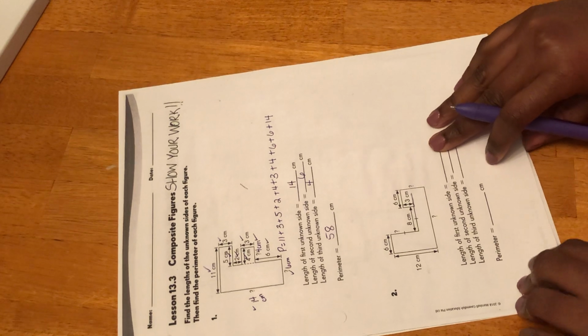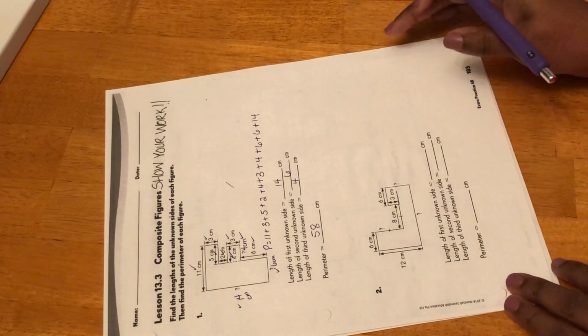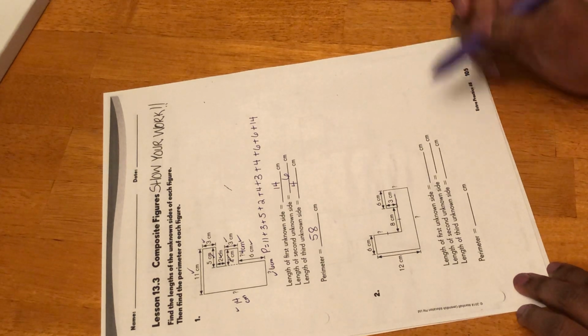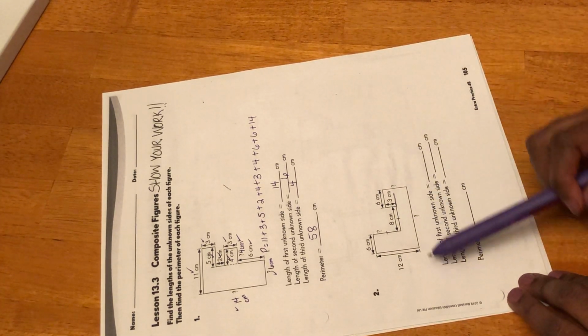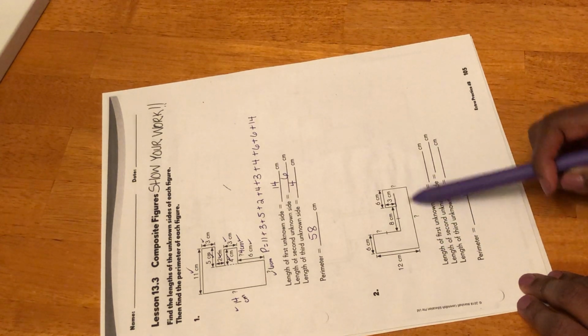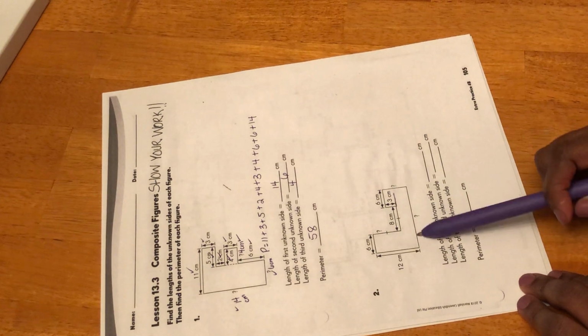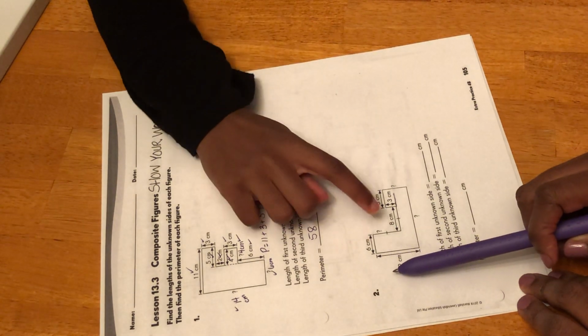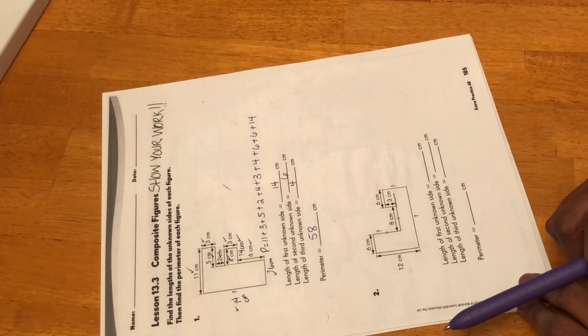Okay, now let's move on to number 2. Again, we've got to find some missing sides. So, Vanny, what do you think this piece is? What would I do to figure it out? You'd add 6 centimeters plus 6 centimeters plus 8 centimeters. And why would I do that?